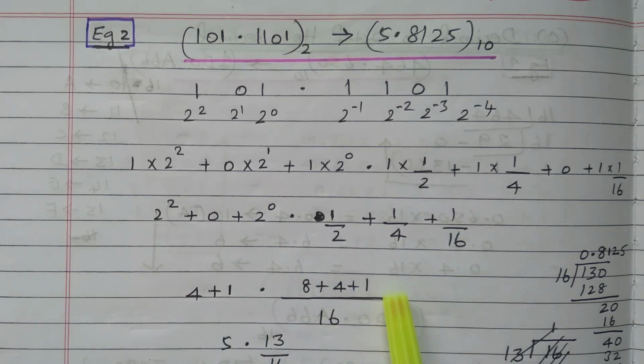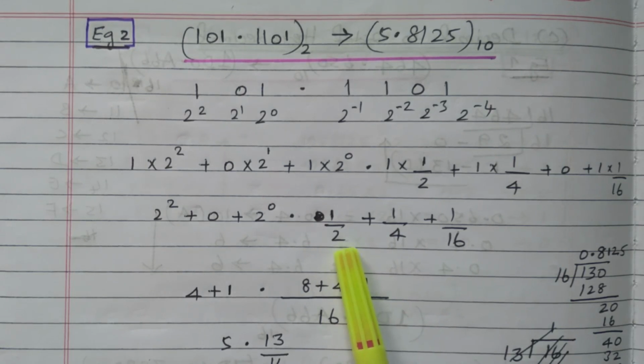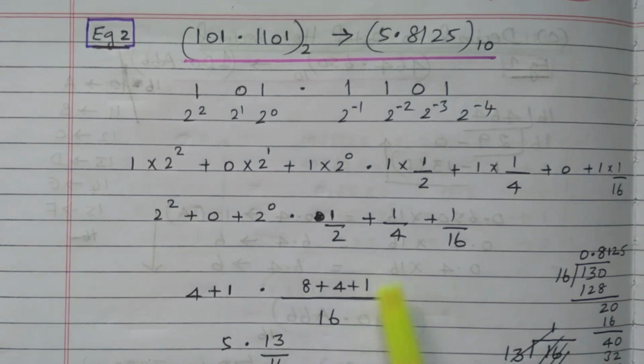For this decimal part, we need to take the LCM, which is 16. The 2 goes into 16 eight times, so it is given as 8 plus. Then 4 goes into 16 four times, so it is 4. Here 16 is available, so it is 1. So it is normal LCM, normal simplification of fractions, right? The LCM is taken between 2, 4, 16. That LCM is 16. 16 goes 8 times in 2, so it is given 8. 16 goes 4 times in 4, so it is given 4. 16 goes 1 time, it is given 1, right?